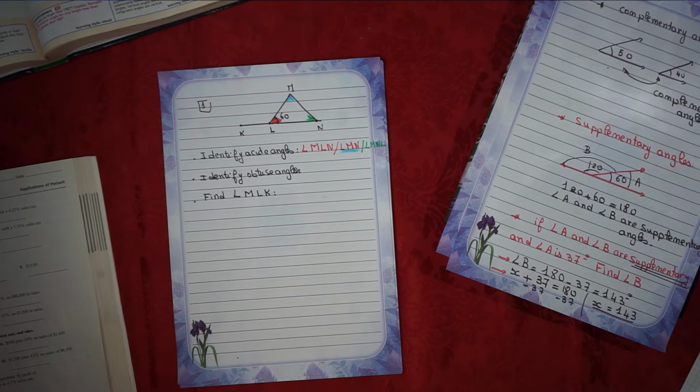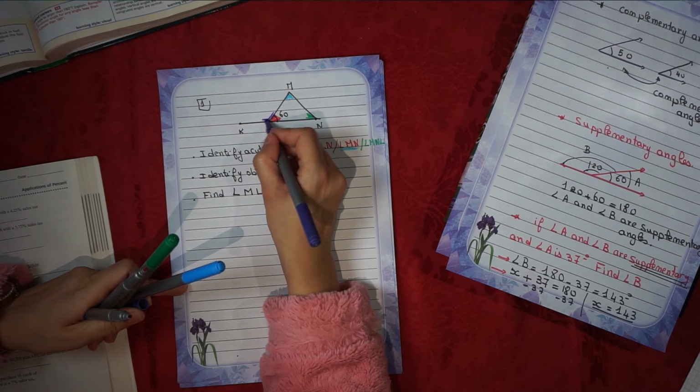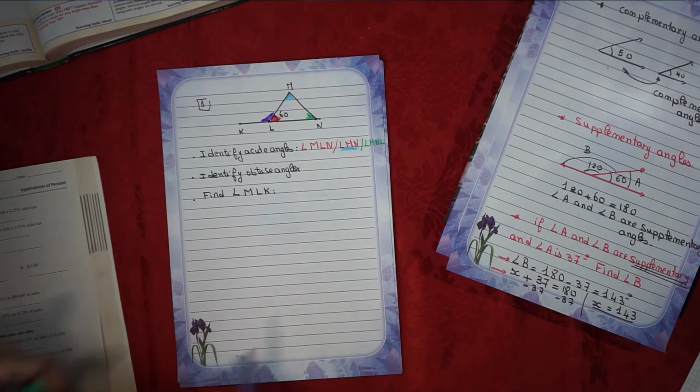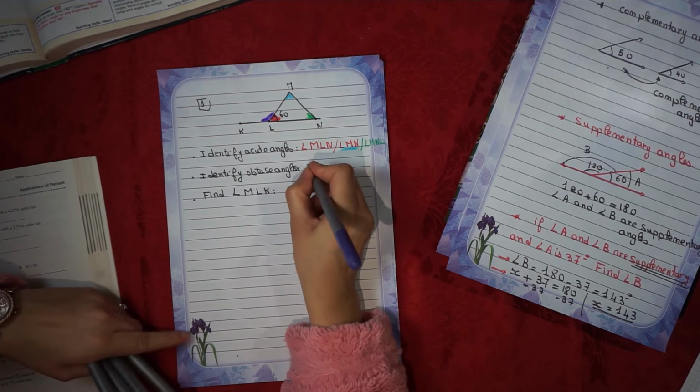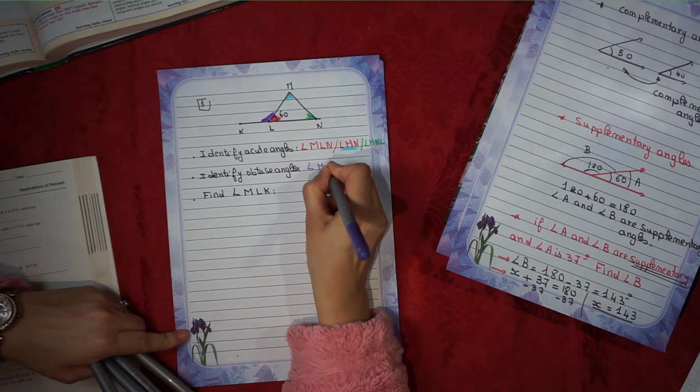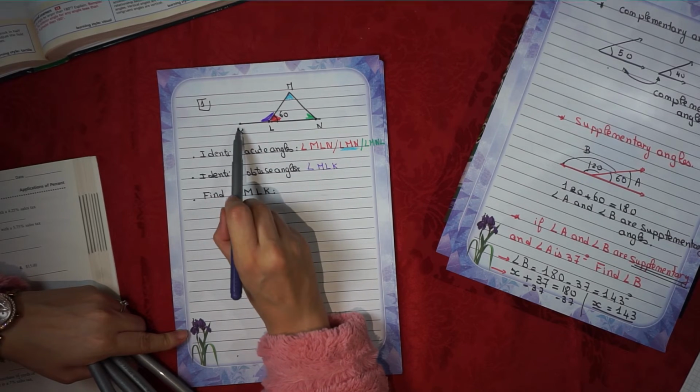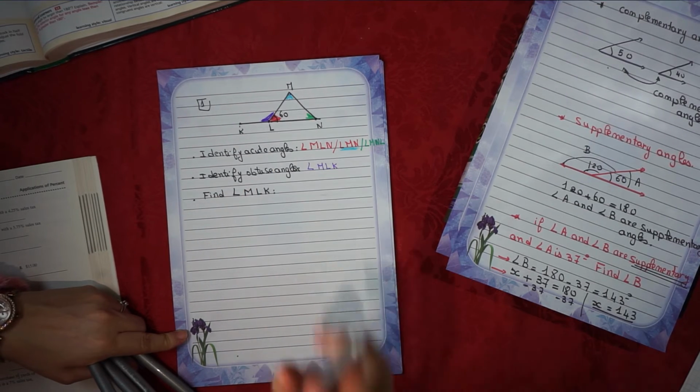Now we have to name the obtuse angle. I have just one obtuse angle, which is this one, because it's greater than 90 and less than 180, and we can name it MLK, or we can name it KLM.